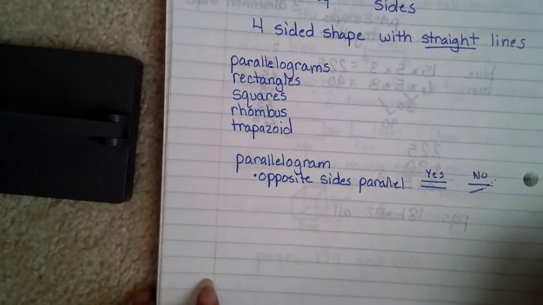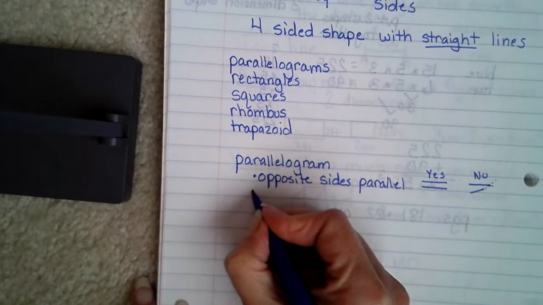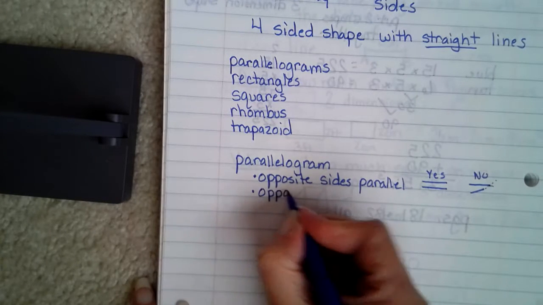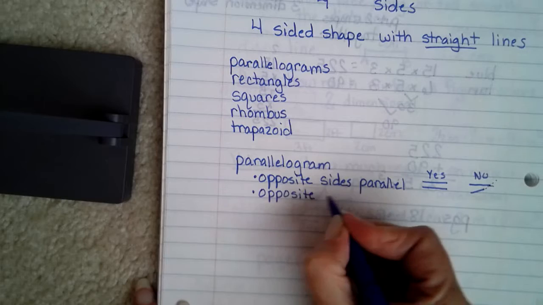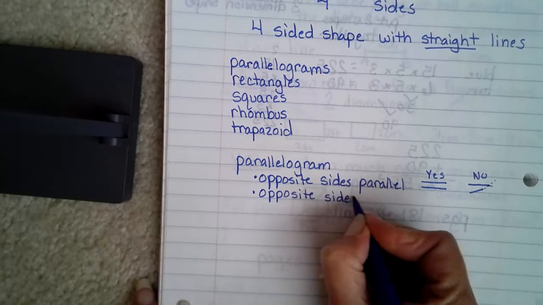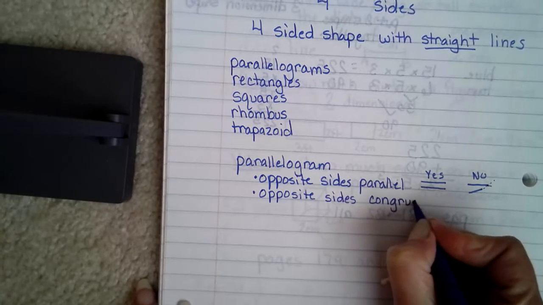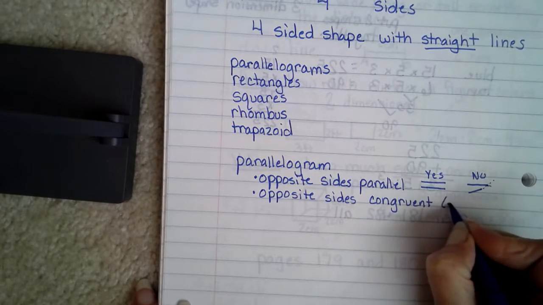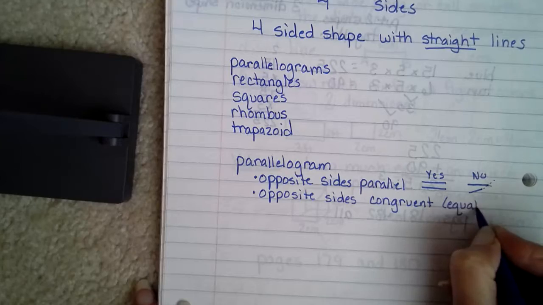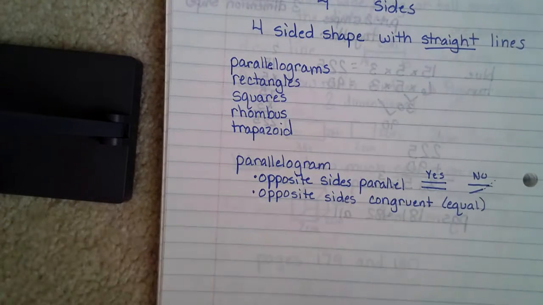Opposite sides are parallel. Opposite sides are congruent. What that means is that they're equal to each other. So if one side is 5, then the side opposite of it is also 5.